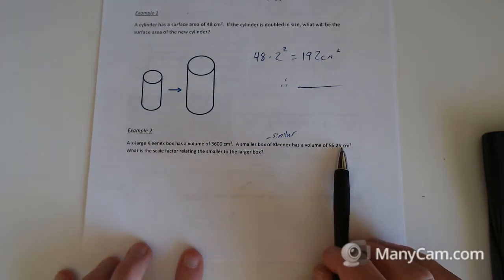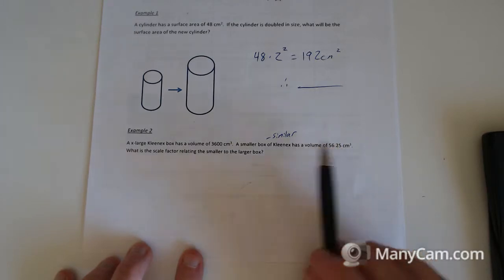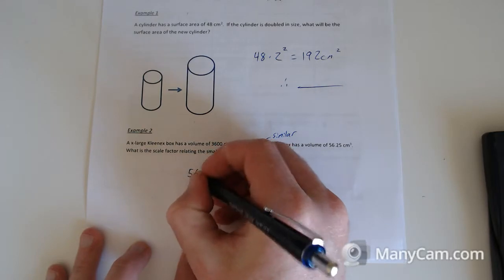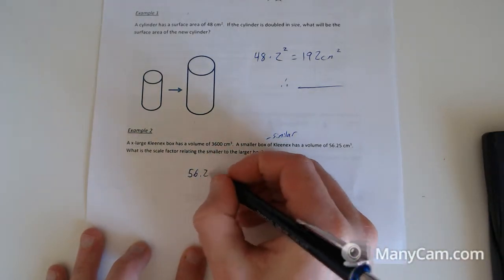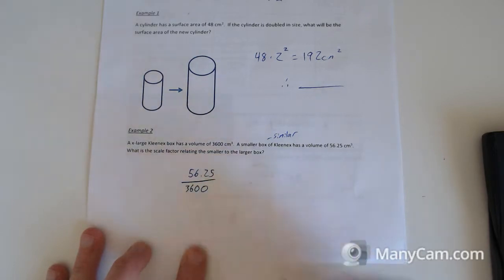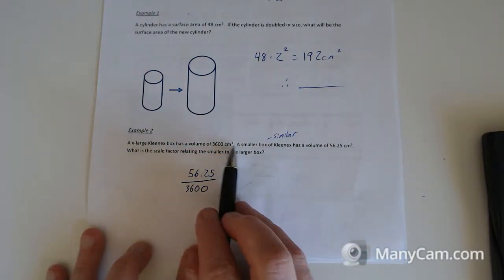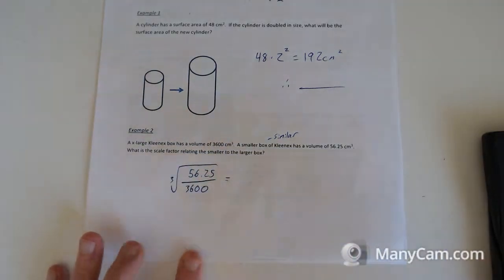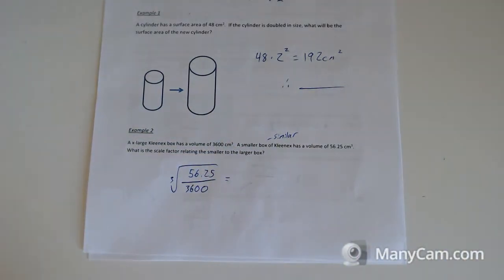What's the scale factor? I would probably put the small one on top, so we can say it's 1 to something, small to big. So I would say it's 56.25 divided by the large one, 3,600. Now these are cubic units, so we need to cube root it and try and find what that is.